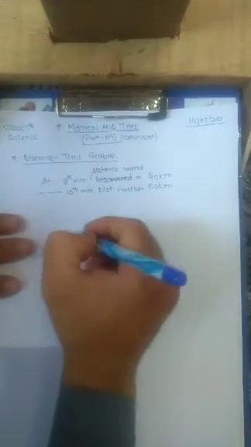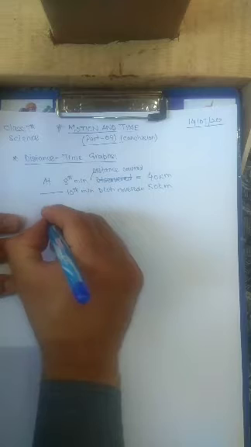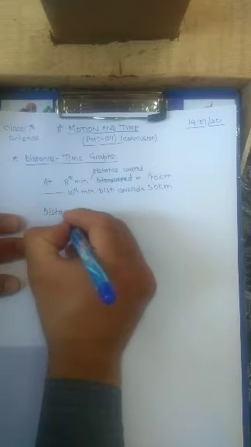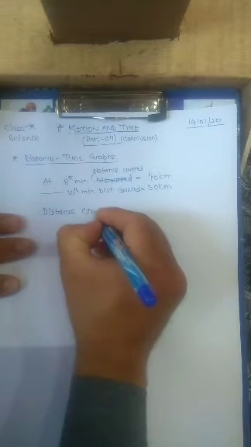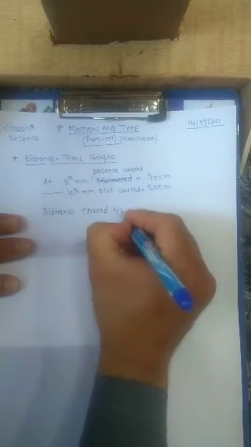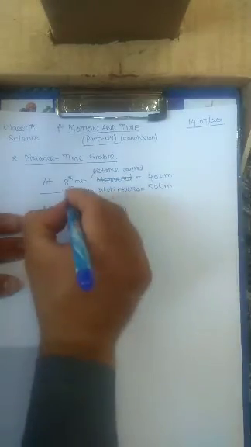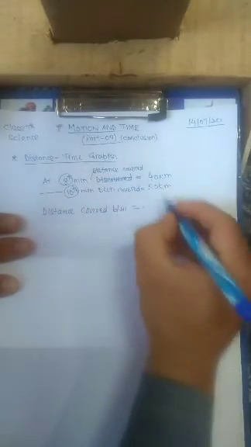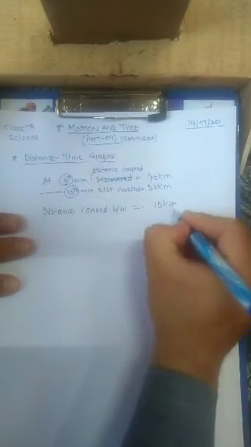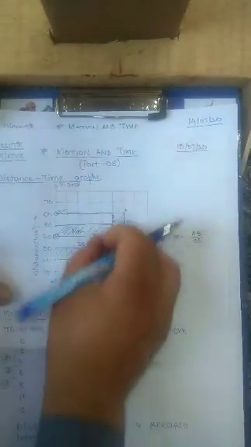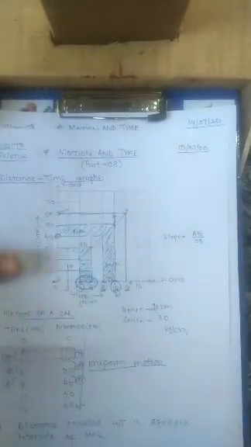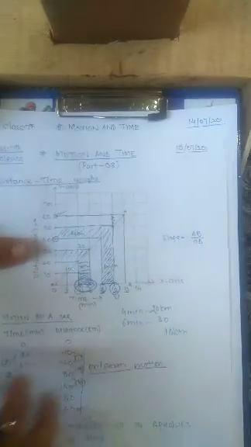Now the distance covered between these 2 points, between the 8th and 10th minute, is 10 kilometers. So we can also see that in this interval the distance covered was 10 kilometers.